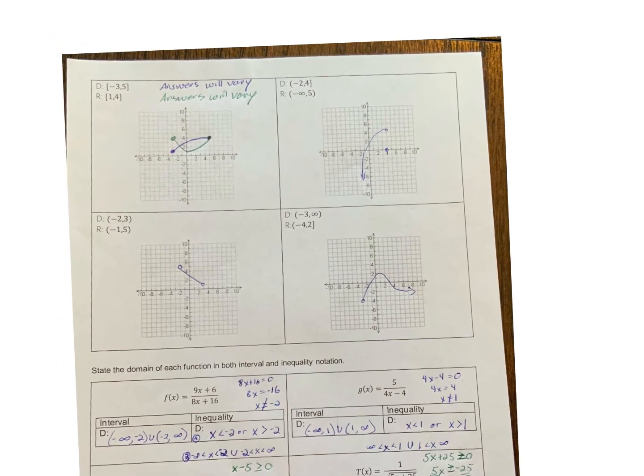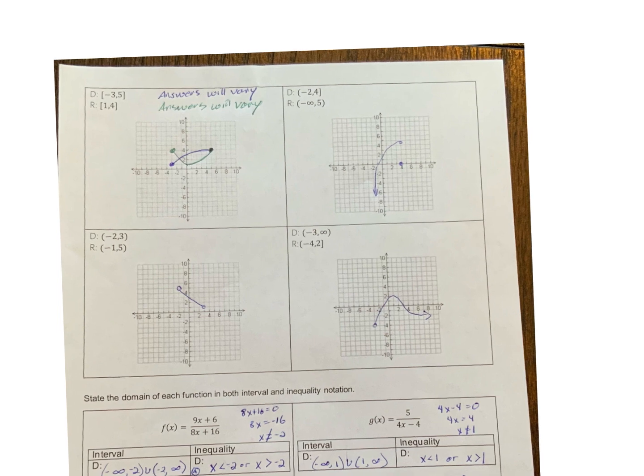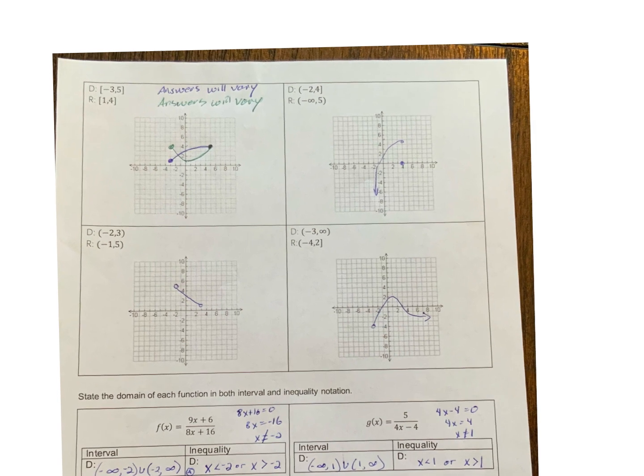This is part 2 of the video where I answer all the questions from the review. So I'm going to start with this page here. On this one, you were actually asked, you don't see the instructions, but you're asked to sketch a graph based on the domain and the range that were given. Now, in this problem, your answers are going to vary. So on this first one, I've given 2 examples that would work.